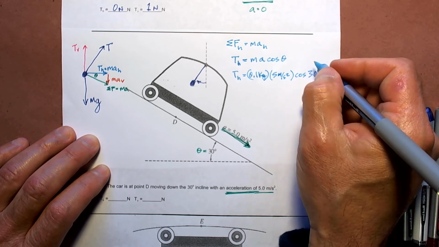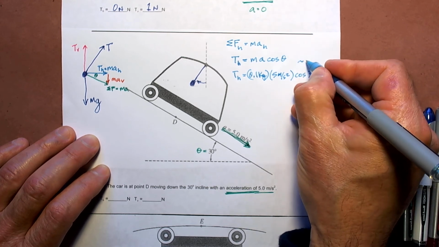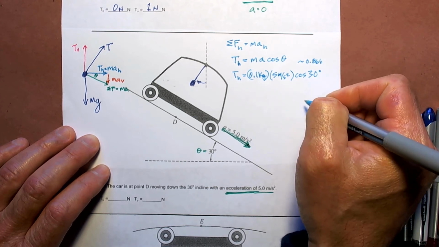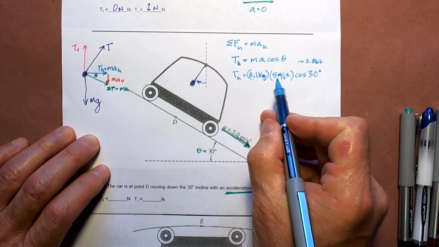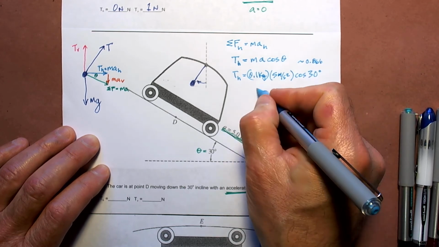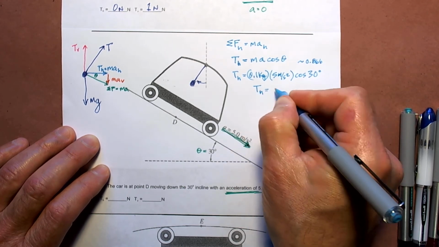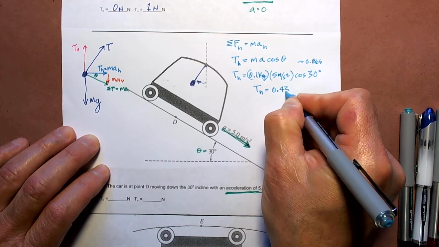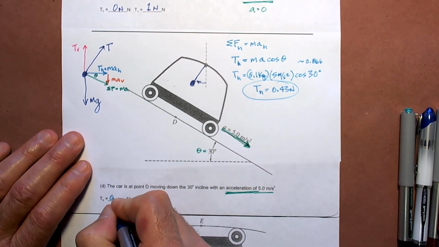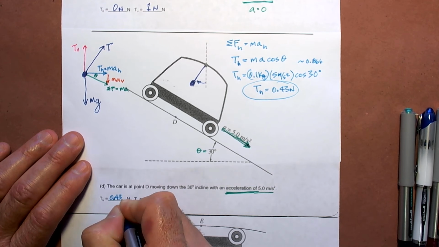Now, if you don't remember your cosines and sines, check your equation sheet. 0.866 is cosine of 30. So we've got 0.1 times 5, that's 1/2, times 0.866. So TH is going to equal 0.43 newtons. We'll go ahead and put that in here, 0.43 newtons.